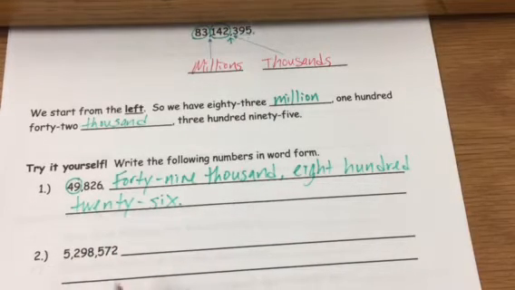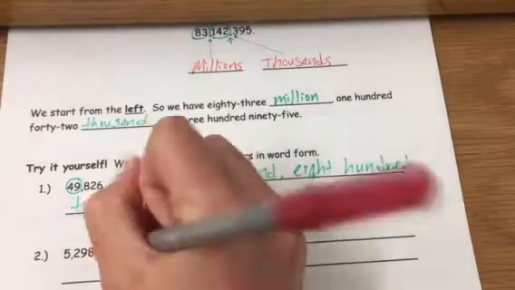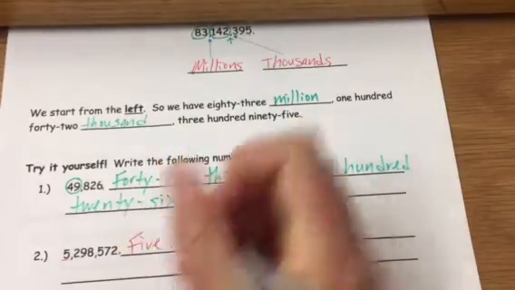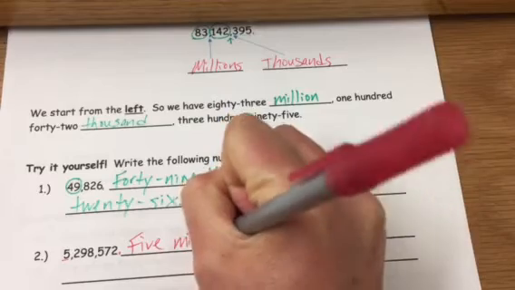Let's look at our next example, which is a little bit bigger. I'm going to start all the way from the right and just label. I'm just going to say my place values out loud. I've got my ones, tens, hundreds. Now I'm entering into my thousands period. So I have my thousands, 10,000s, 100,000s. Now I'm moving into my millions. So I'm going to say this as a whole number. I've got 5. This is my millions. So this is 5 million.